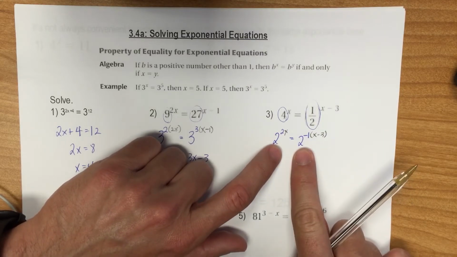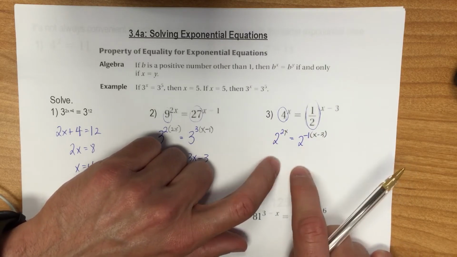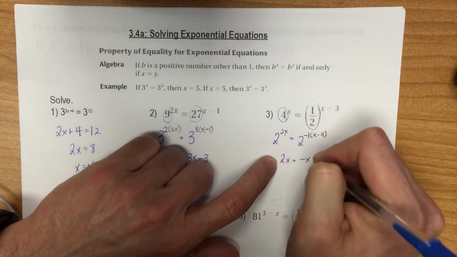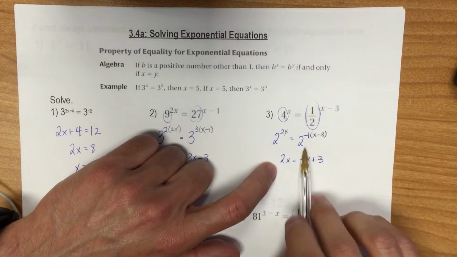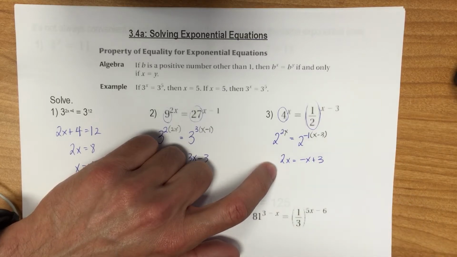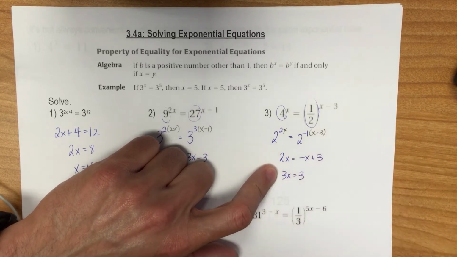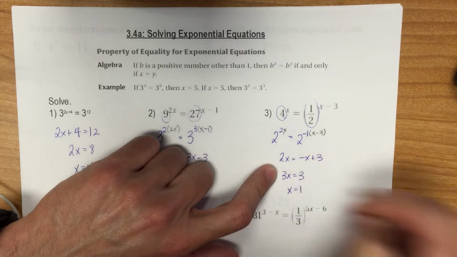Once I have the two base numbers as the same, now I take the powers down and I set them equal to each other. 2x equals negative x plus 3, distributing that negative 1. Next step would be to add x to both sides, so 3x equals 3. And if I divide both sides by 3, we get x equals 1.